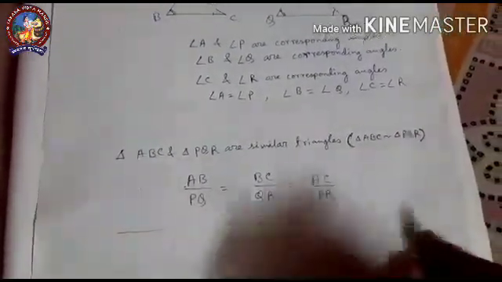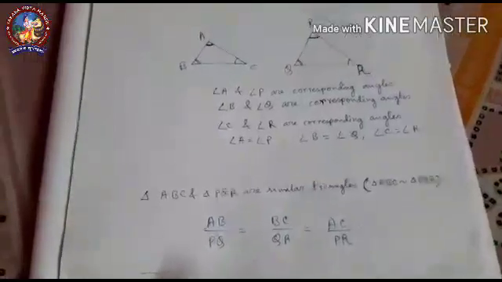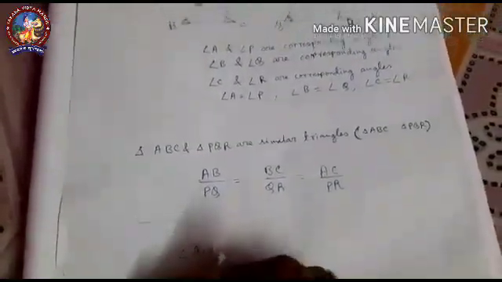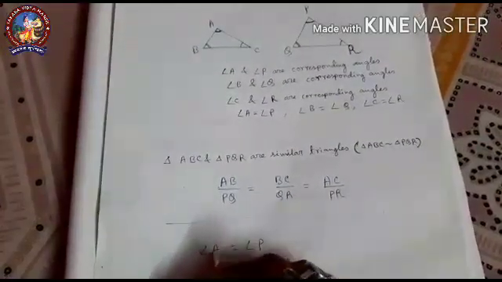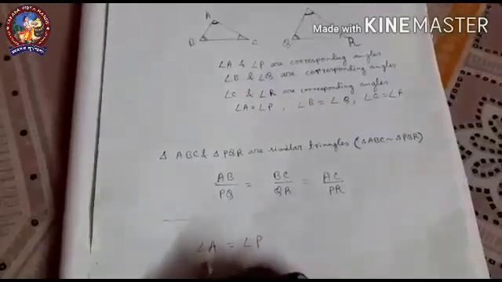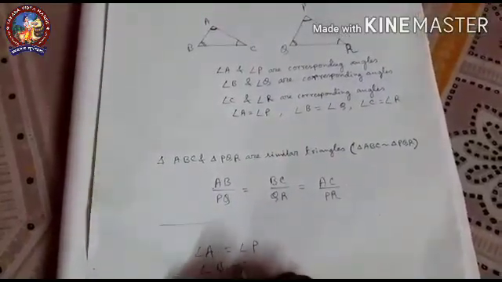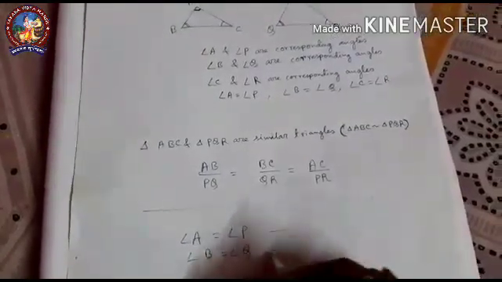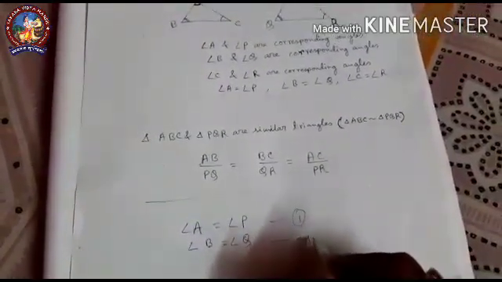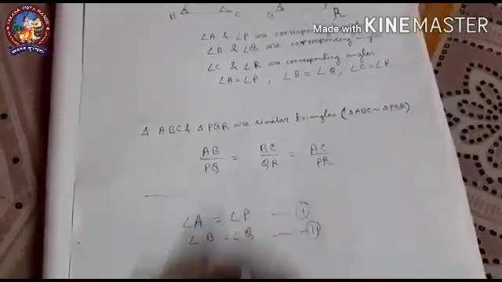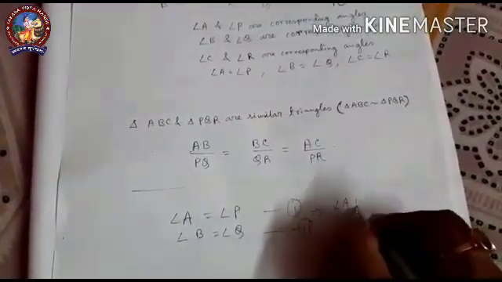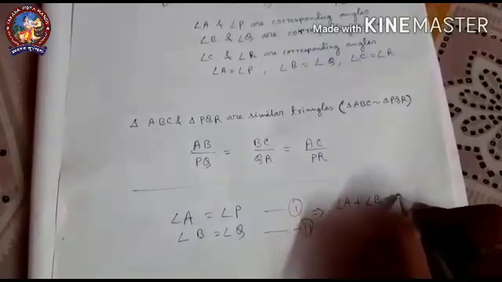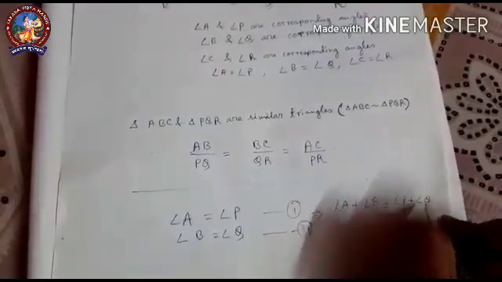Now see, if I have angle A equals angle P and angle B equals angle Q, and if I add these two equations, then I can get angle A plus angle B equals angle P plus angle Q, right?